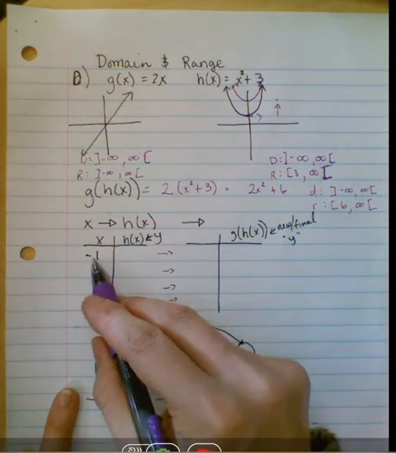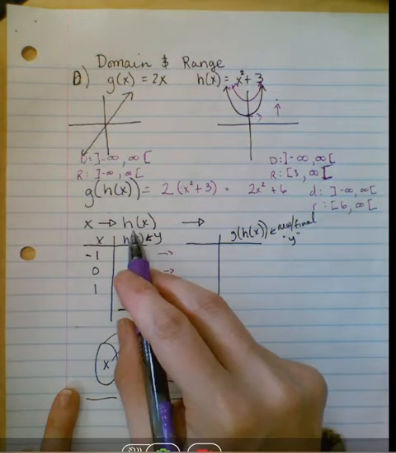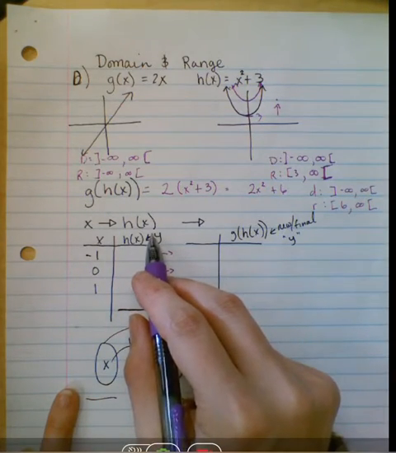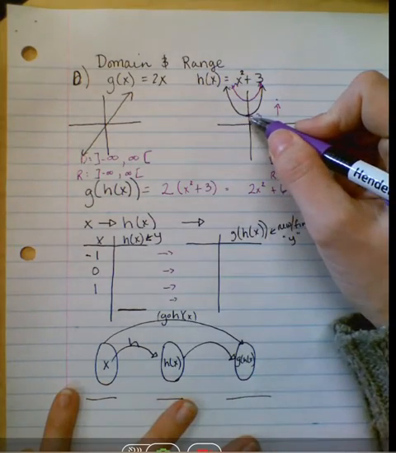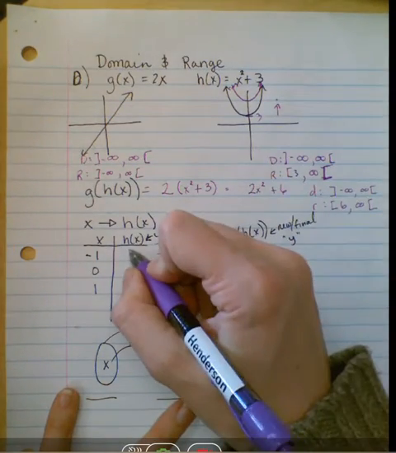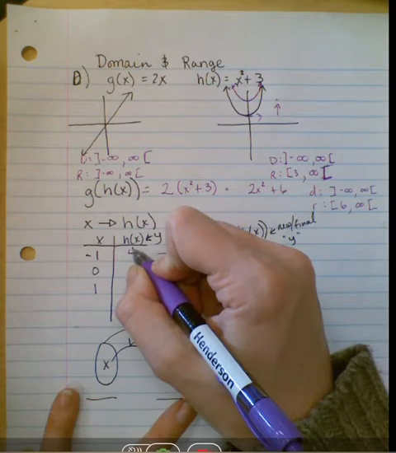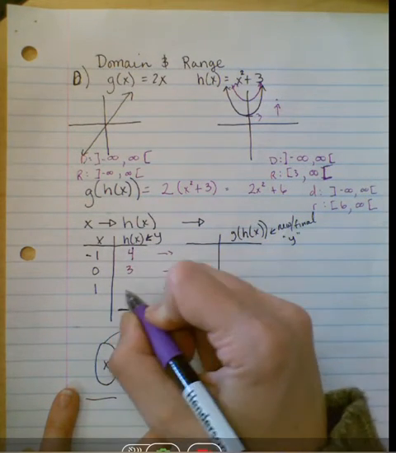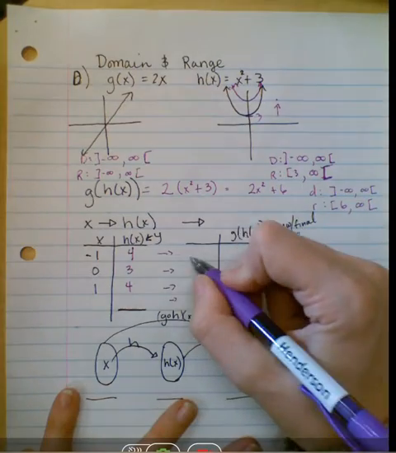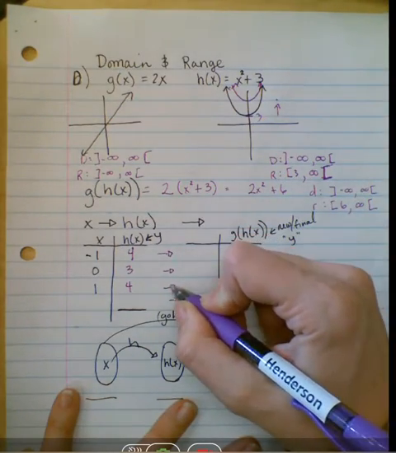So -1 into h of x would give us, let's see, -1 squared is 1 plus 3 gives us 4. And then 0 squared plus 3 is 3, and then 1 is 4. And then now these become our new inputs.